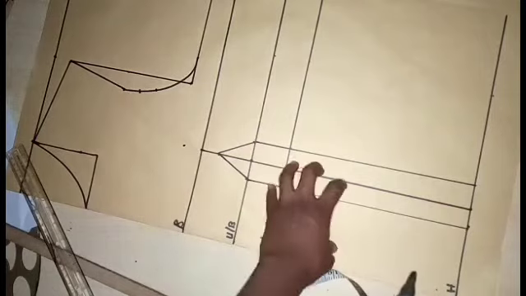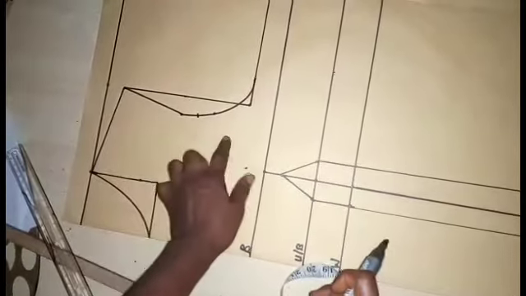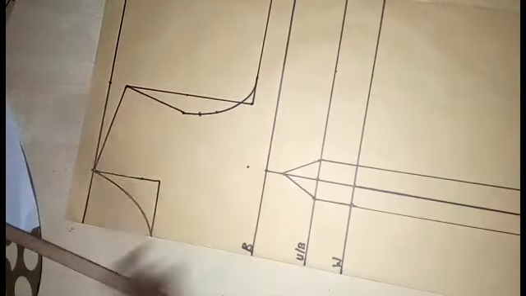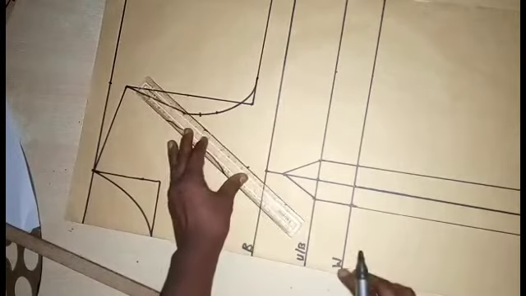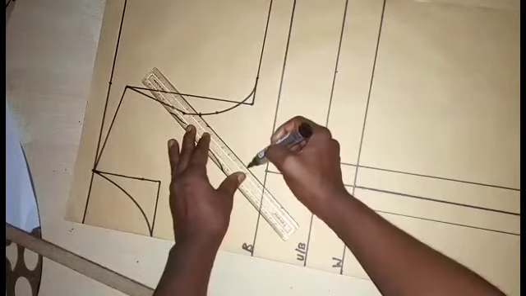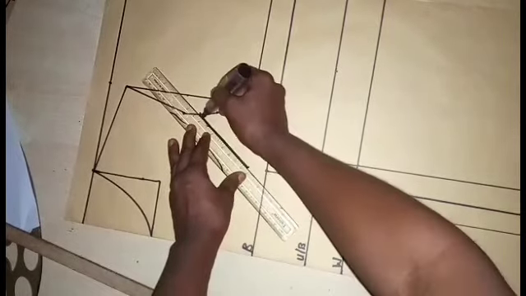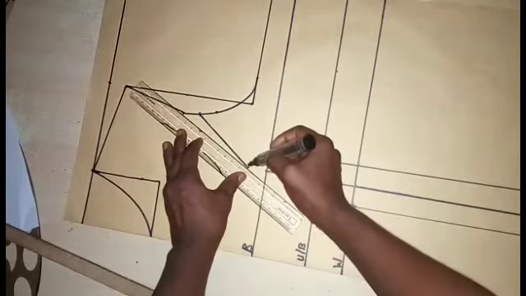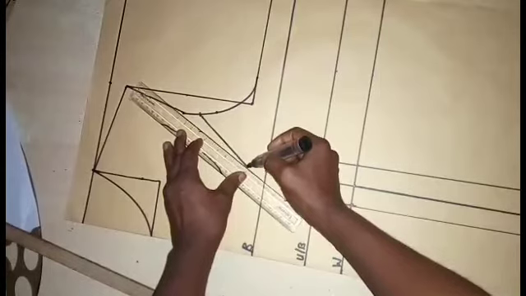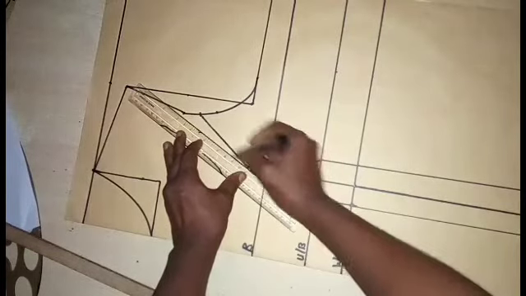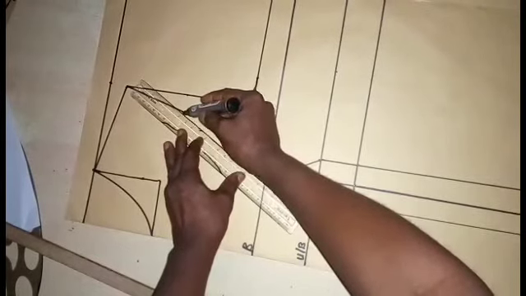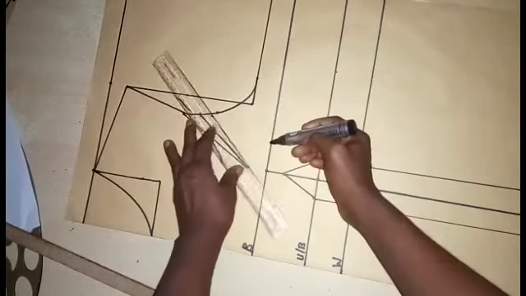So now this is the dart at this point. Then at this armhole area, we are also going to connect these points. Okay, so first of all, you connect the center point to this. Then you connect this one. So you also connect this.